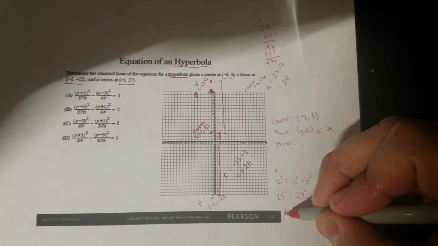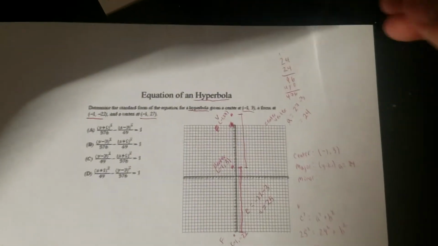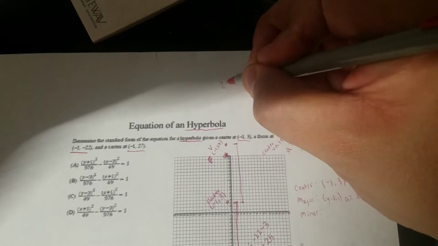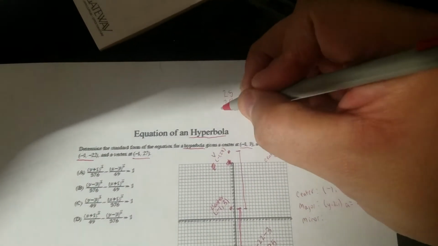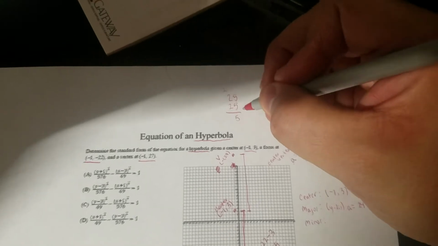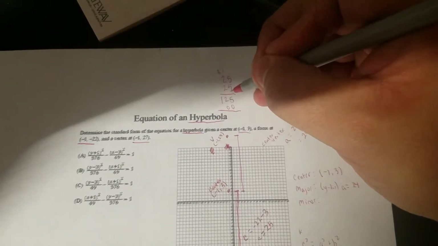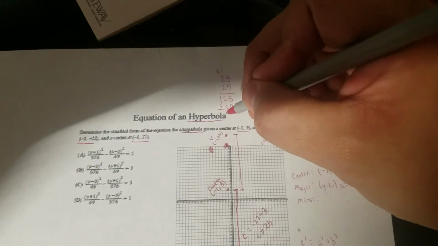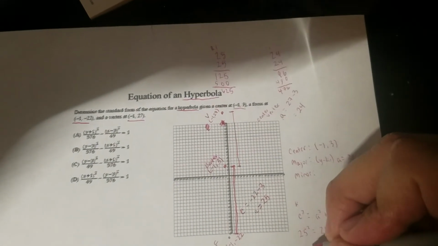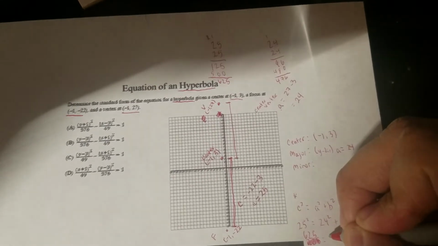Oh, this is not 225. That's for 15 squared. Ooh, I don't know what it is either. Okay, so let's do this again. 25 squared is 625. So this is going to be 625 equals 476 plus B squared. I don't know why these numbers are so big. That's crazy. 476. So minus 476 minus 476.